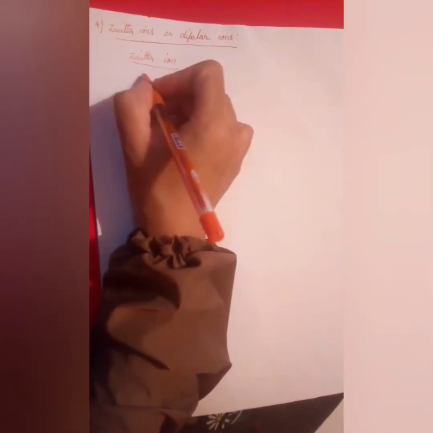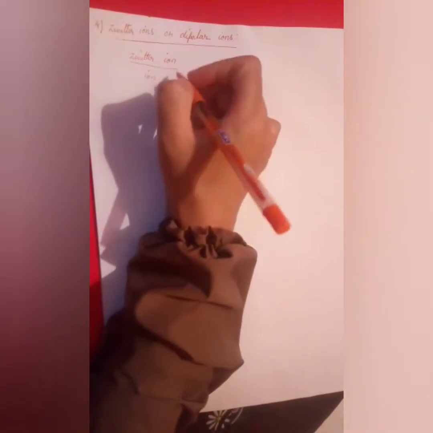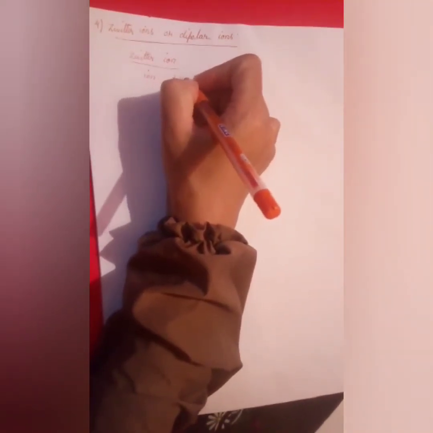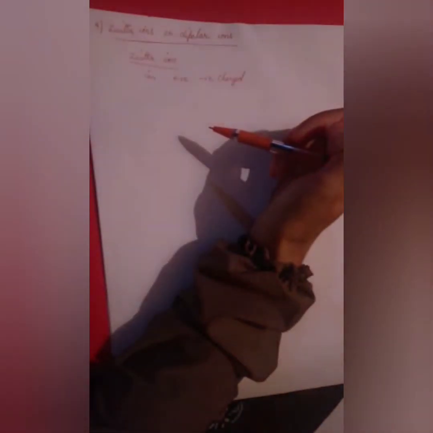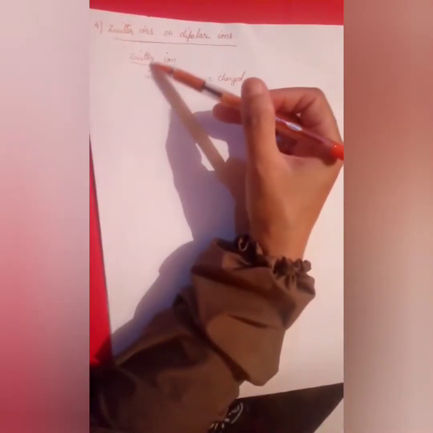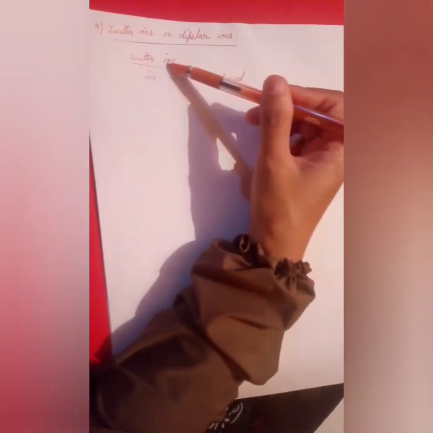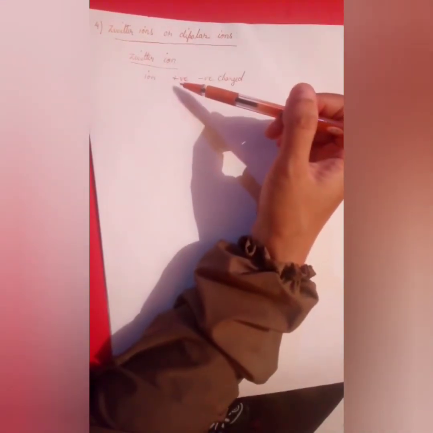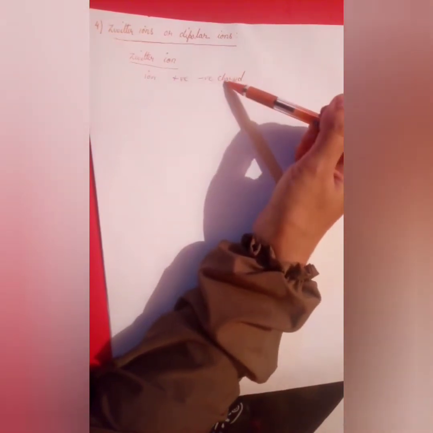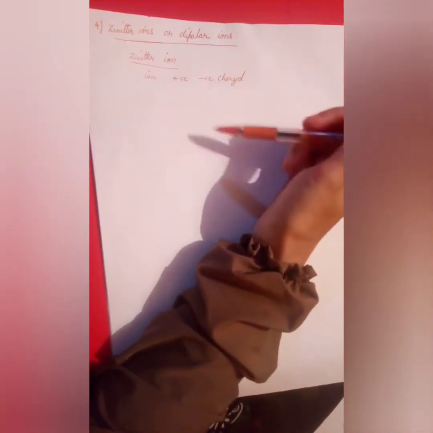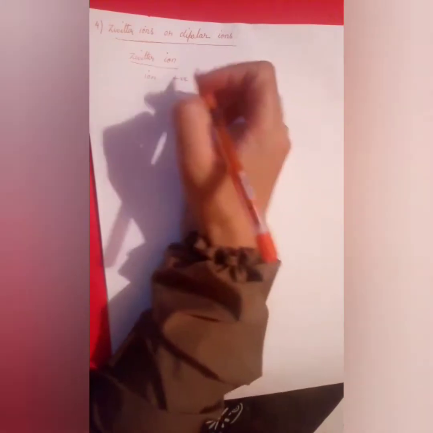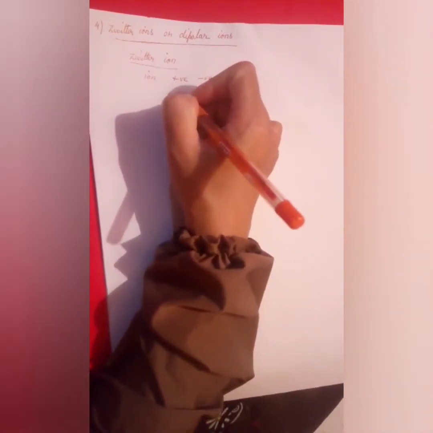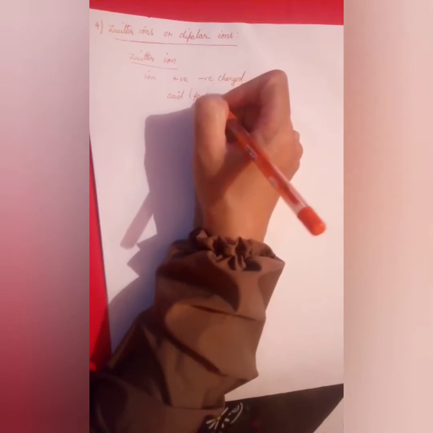A Zwitter ion is an ion which contains both a positive as well as a negative charge. That means in solution, amino acids have both positive and negative charge, and that is why the amino acid inside a solution can act either as an acid, that is a proton donor.